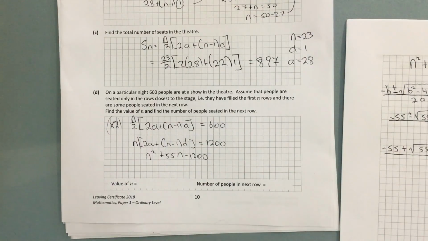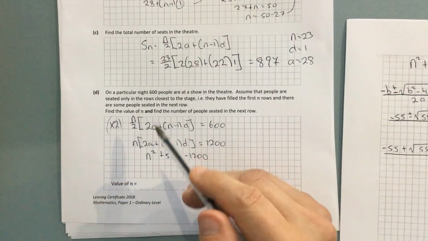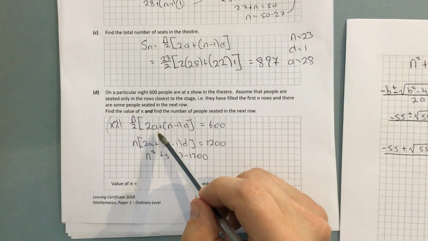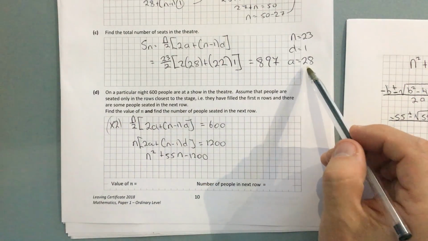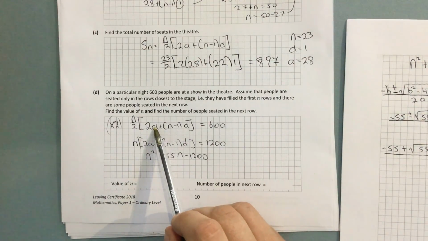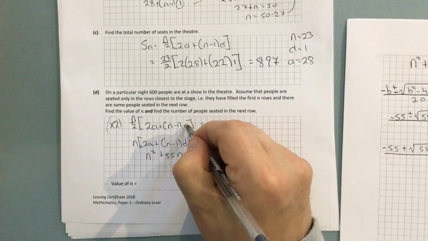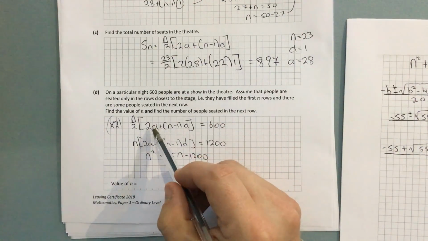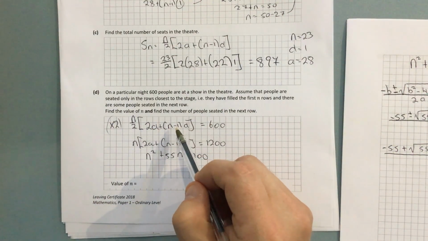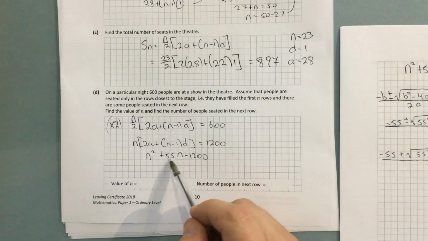And then I'll have 2a plus n minus 1 d, a being the first term, which is 28, we know that already. That will give me 56 plus n minus 1 d. That's only a 1 there, so it's 56 plus n minus 1, which will make that 55n.